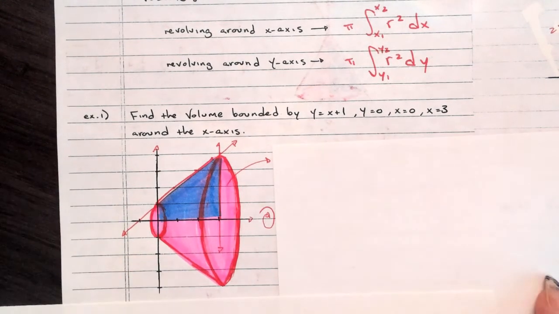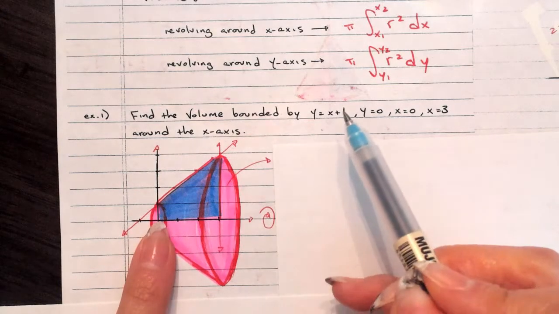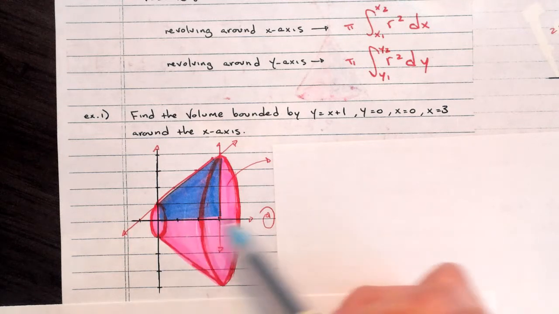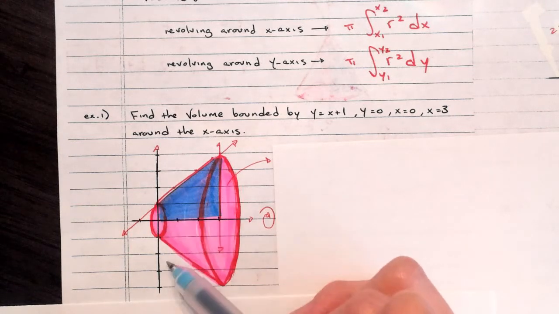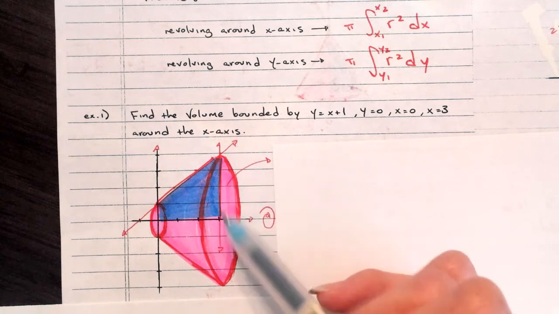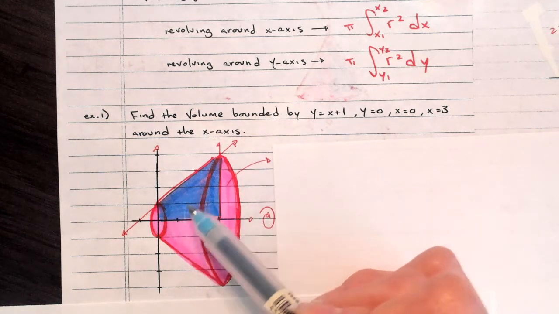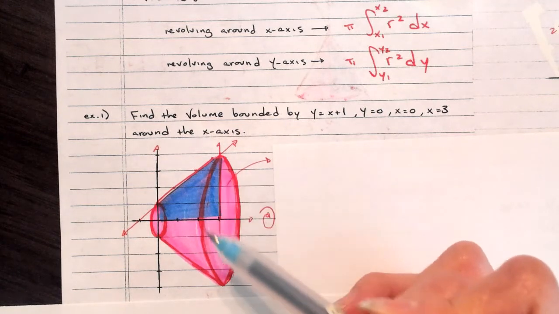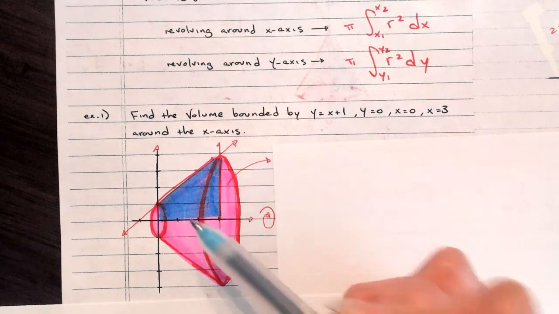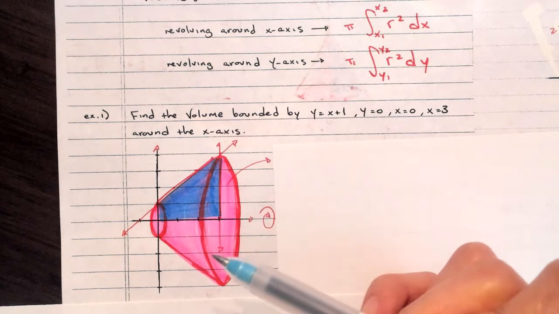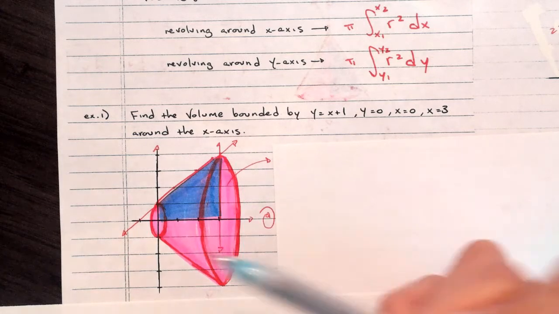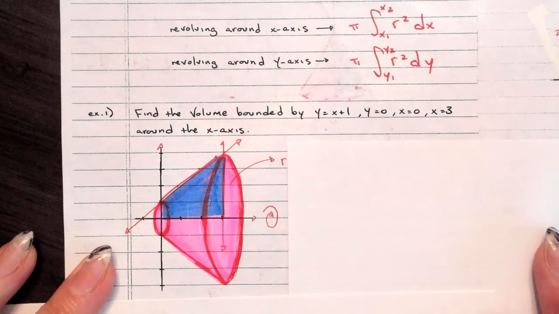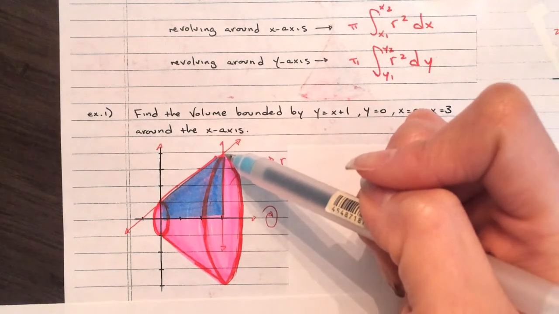Okay, so it looked something like this, right? The blue part was, here's the line, y equals x plus 1, and then y equals 0 is the x-axis, x equals 0 is the y-axis, and x equals 3 is right here, that vertical line. And you're taking that blue stuff and rotating it around and around the x-axis. So it comes forward and then goes back. What does this look like? Kind of like a cone, but cut off at the end, like a traffic cone, the stubby kind, on its side.